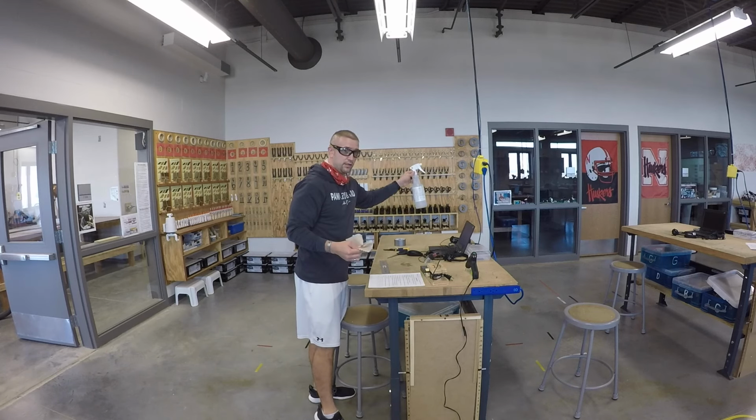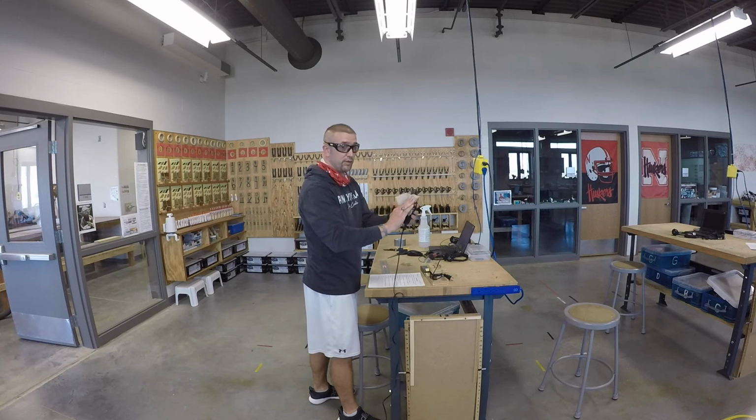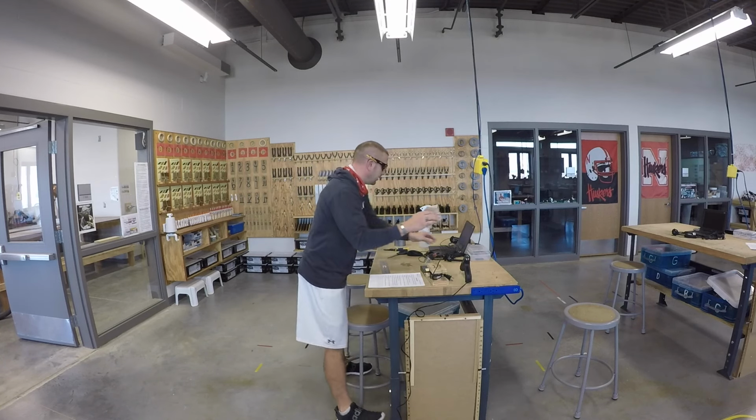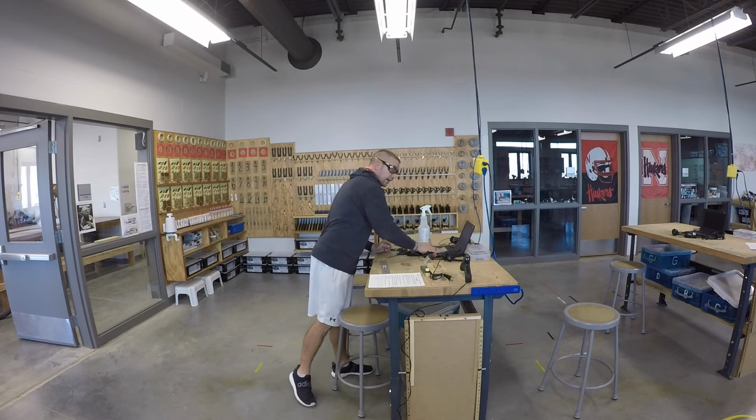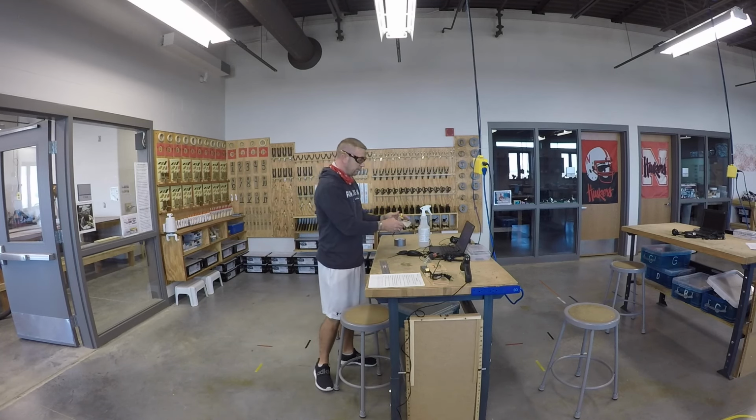instructors sprayed your station. The equipment that you use before you put it away. That includes your keyboard. Remember to leave the computers open. But you're going to wipe down and then return all materials and equipment to their proper locations.